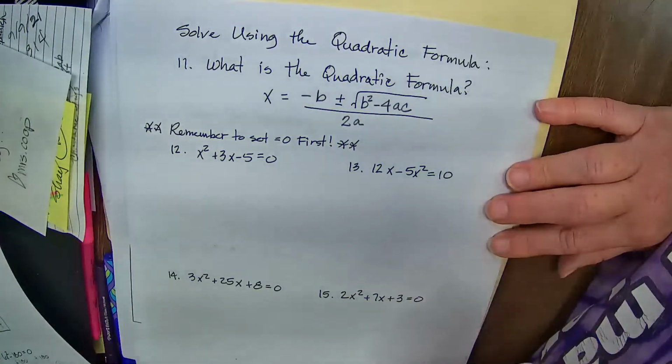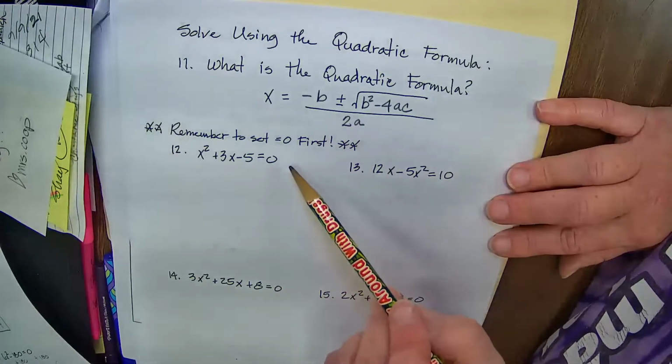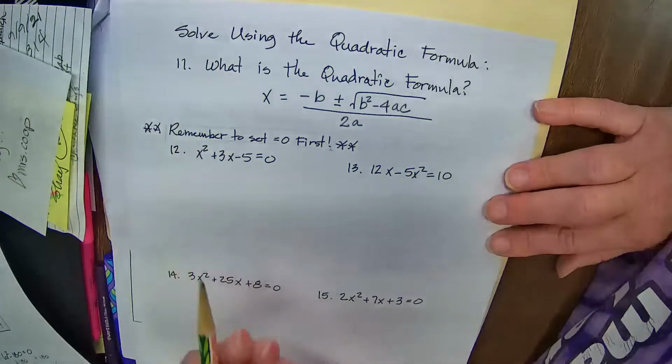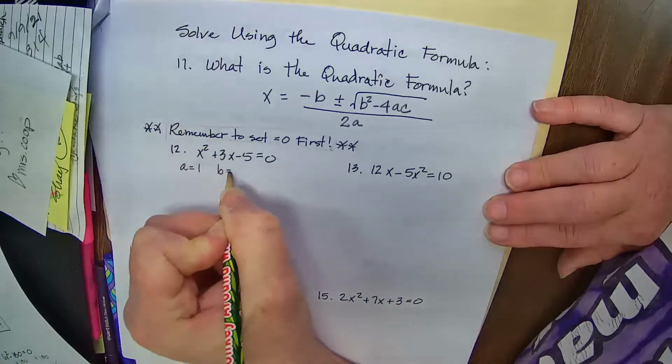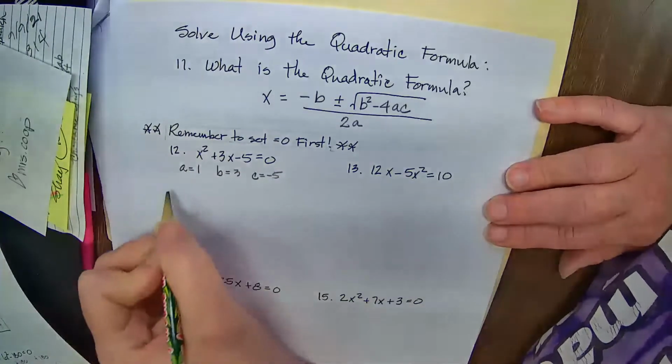Before you can pull your a, b, and c, you have to have it set equal to 0. That's why I put that little reminder right there. So a is 1, b is 3, and c is negative 5.